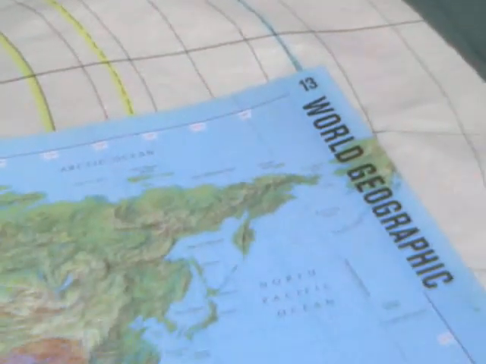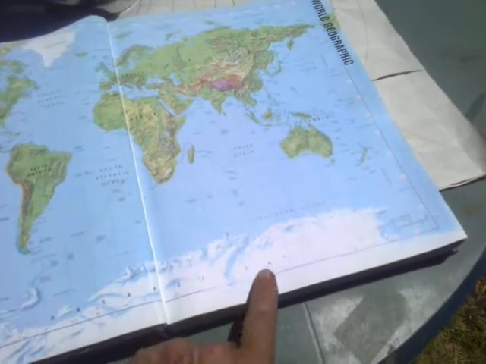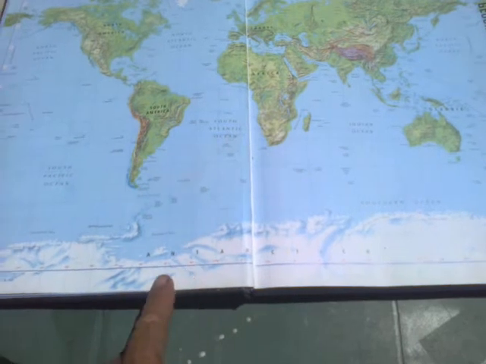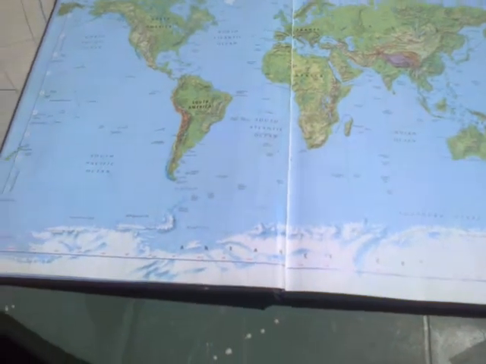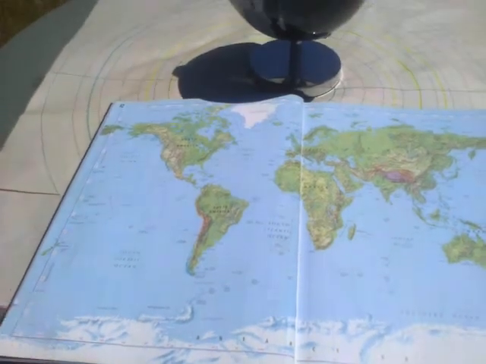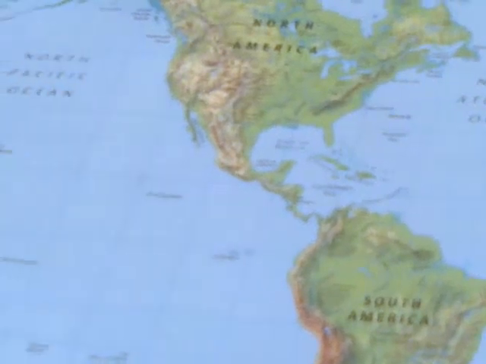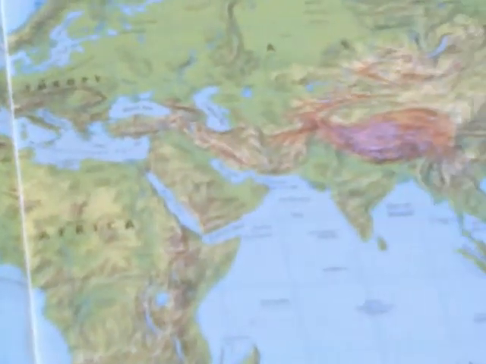And this particular map has a grid which is marked off in 15-degree squares. So each grid square is 1 hour of time. And that is going to be a relatively useful feature of the map.